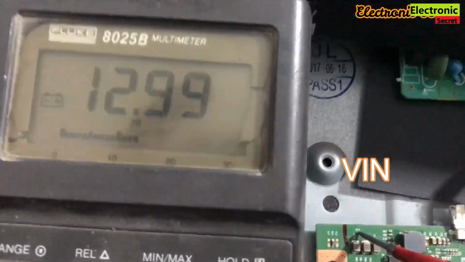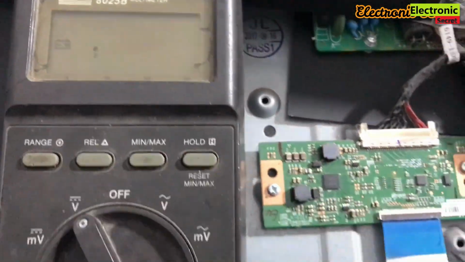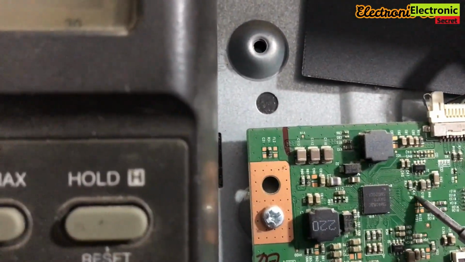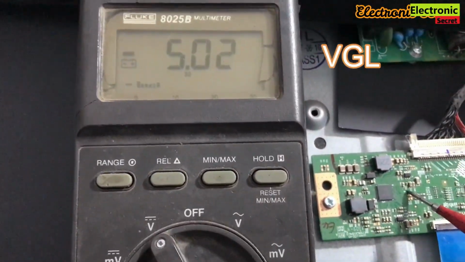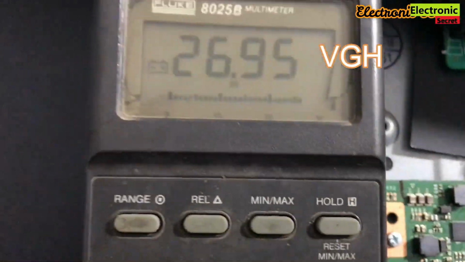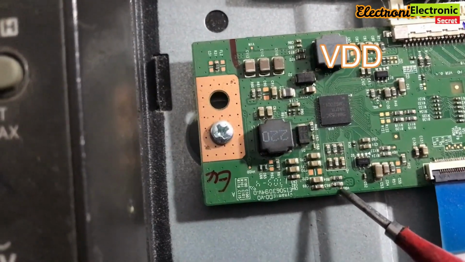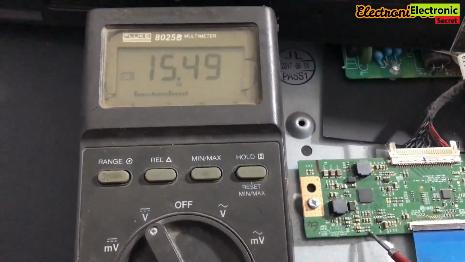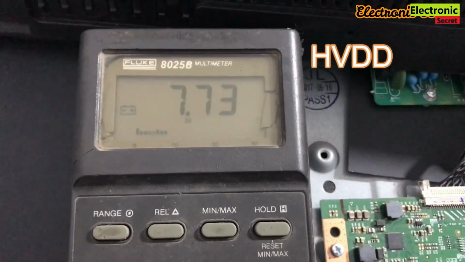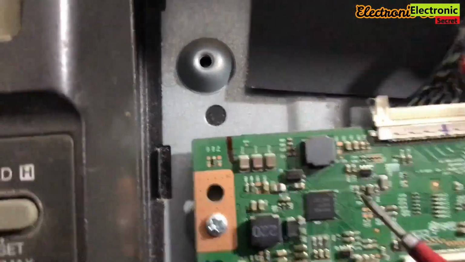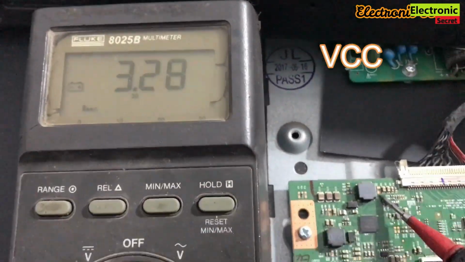Check your DC to DC voltage on your T-con and scalar PCB. If all the voltages are okay, then move to the next part. Viewers, the complete video on this method is also in the description box and on the I button. You can watch it here.